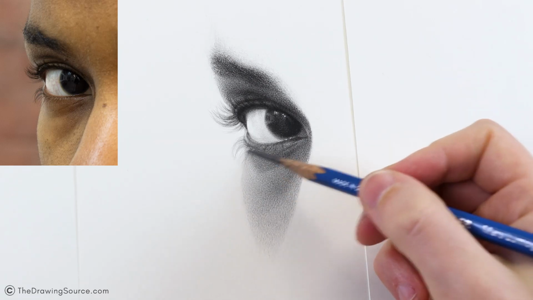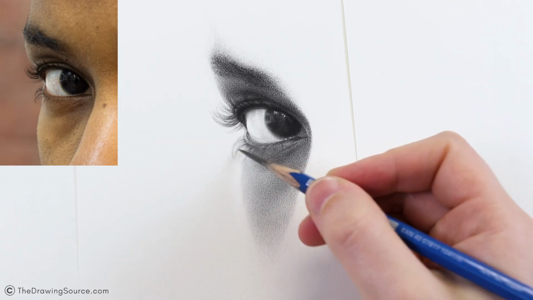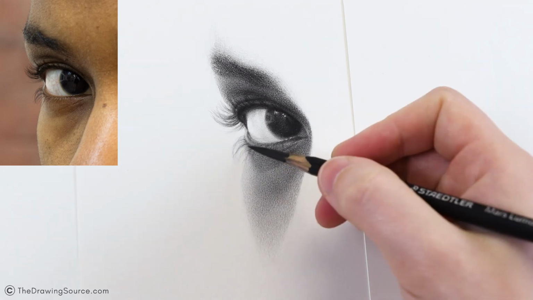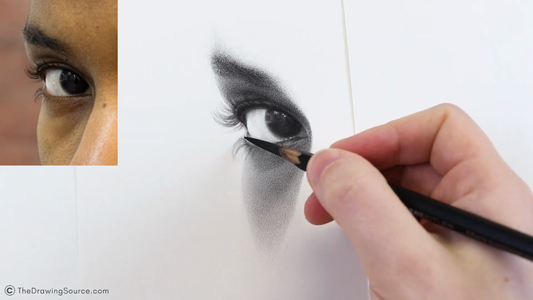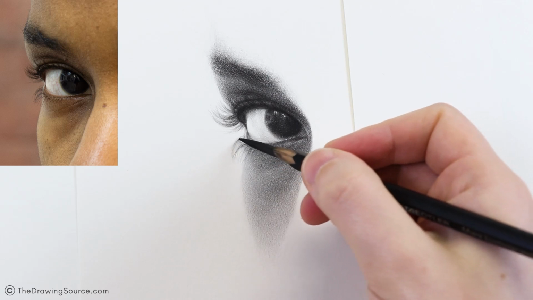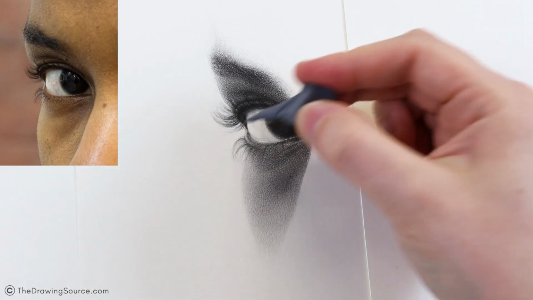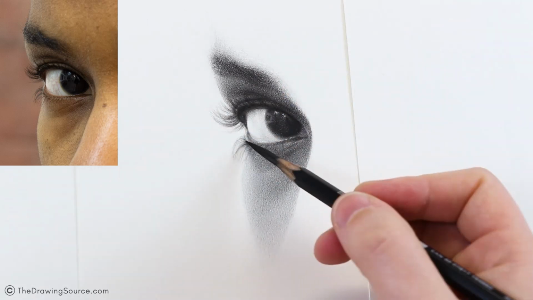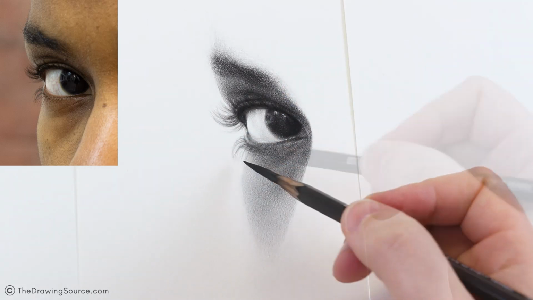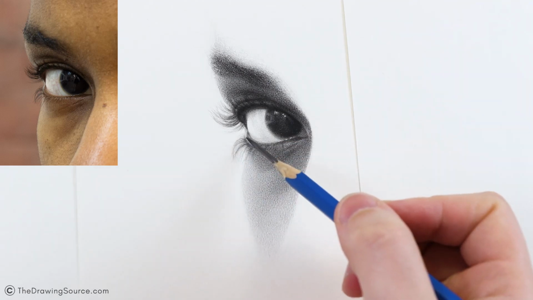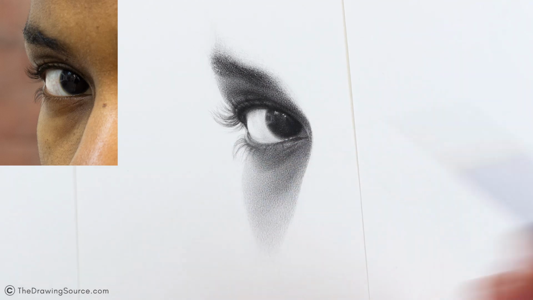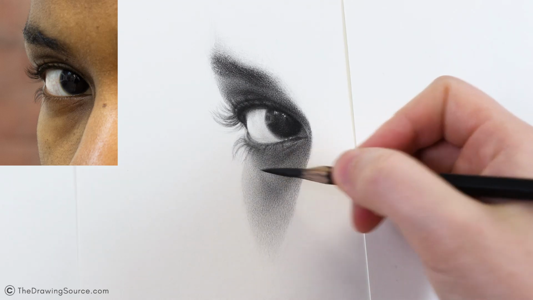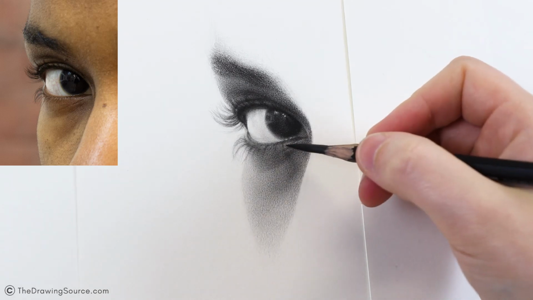Though I'll darken a few of the lower eyelashes, notice that generally speaking, the lower eyelashes here appear lighter than most of the upper eyelashes. That was too dark for this area, so I'll use my kneaded eraser to lighten what I just drew. I love the eyelashes at odd angles, or the ones that intersect other eyelashes. I'm adding some of those to bring variety to my drawing.